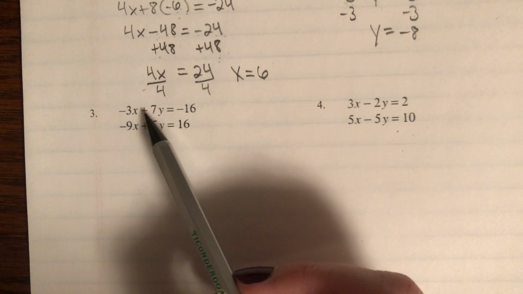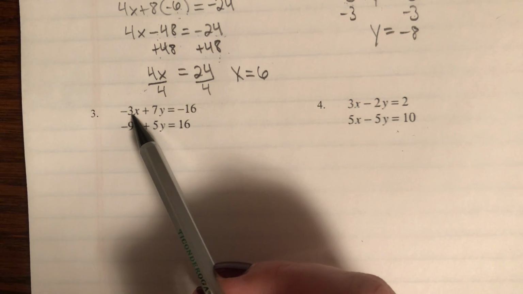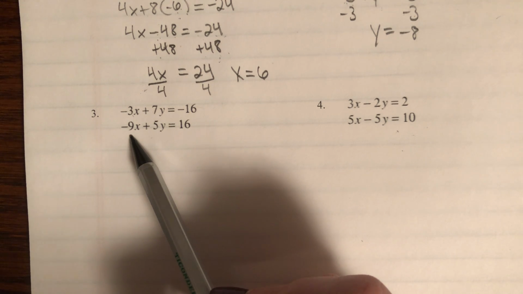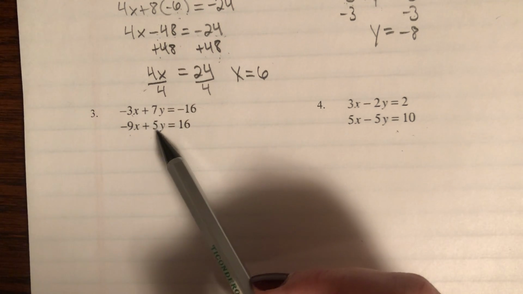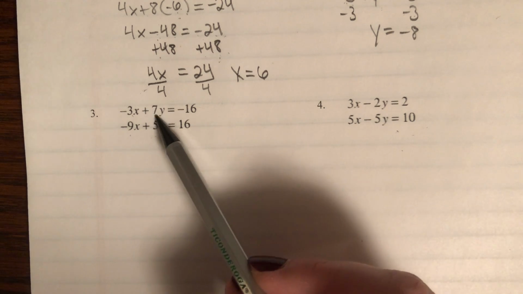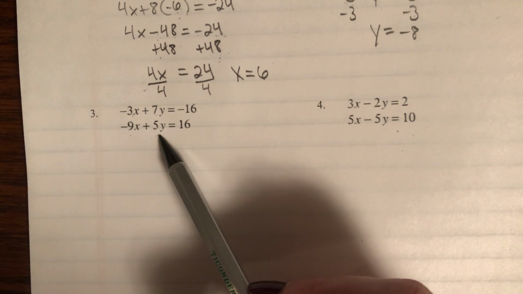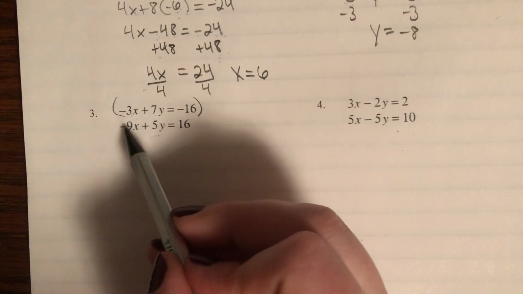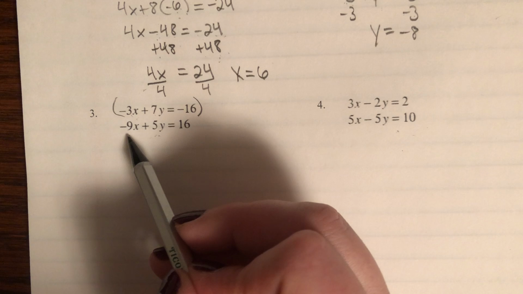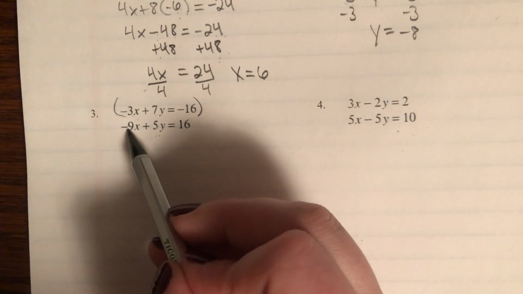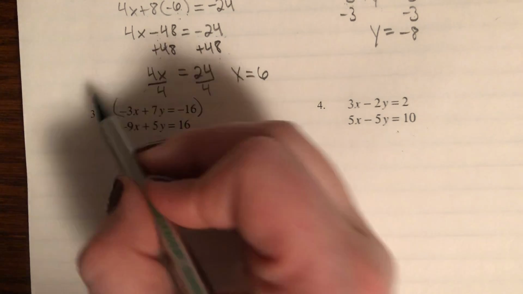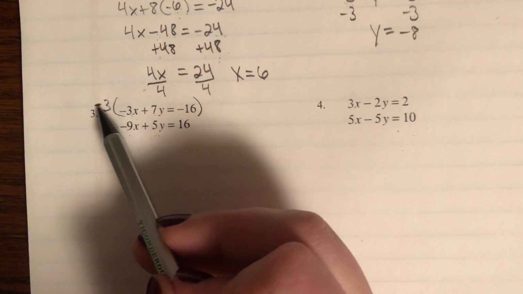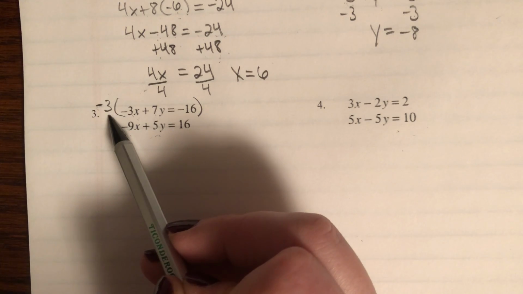So, in other words, I'm asking myself, can negative 3 be multiplied by something to get 9? The answer to that one is yes. Similarly, can 5 be multiplied by something to get 7? Not a nice integer. So I'm going to deal with this top equation. And what times 3 gives me 9? 3. And I need different signs. Do I have different signs? No. So I need to change my signs and multiply by 3. That's how I come up with the fact that I need to multiply by a negative 3.